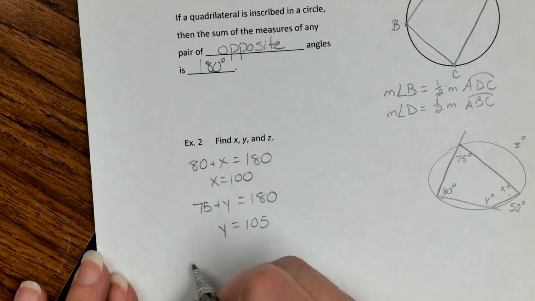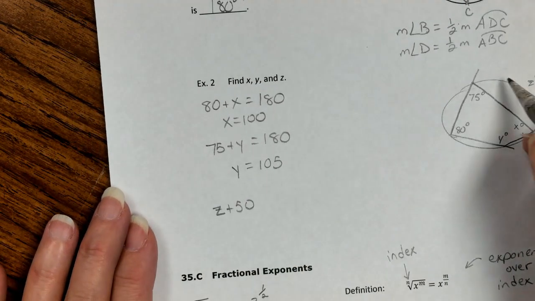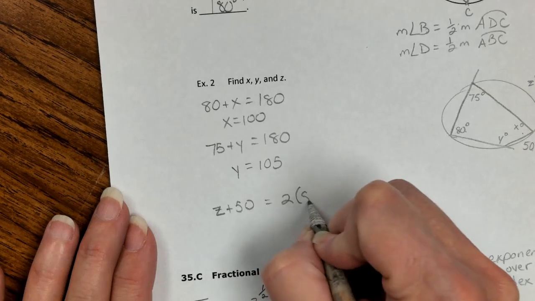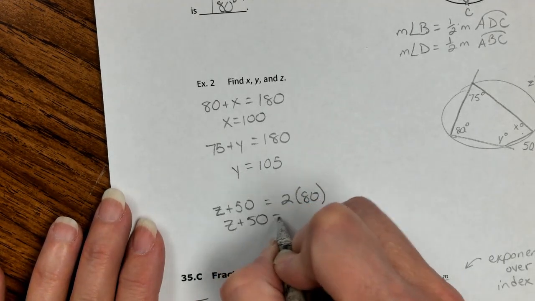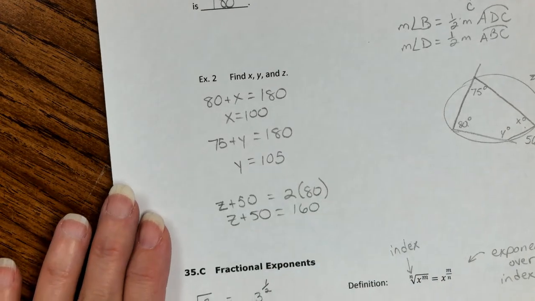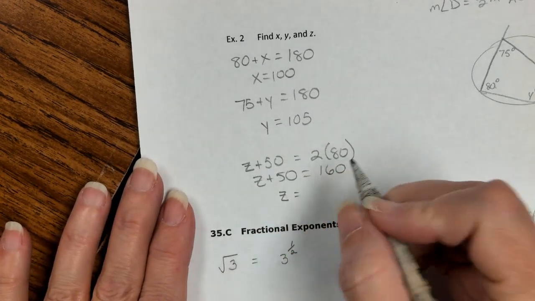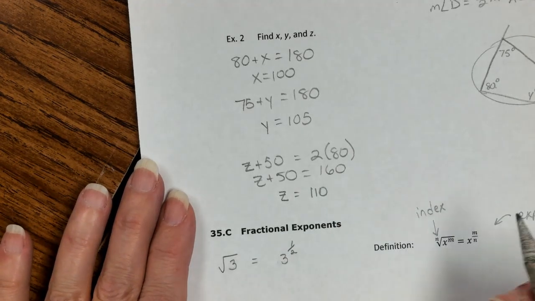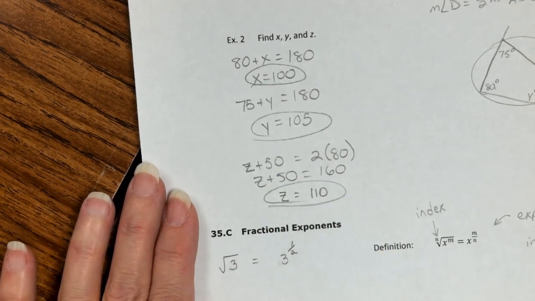So we could say that z plus 50 equals 160, because I'm going to write 2 times 80 so you know where it came from when you look back. Z plus 50 equals 160, and then we subtract 50 from both sides, and we get that z equals 110. We found x, y, and z. Here's x, here's y, here's z.